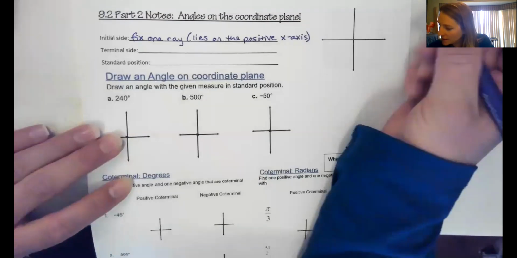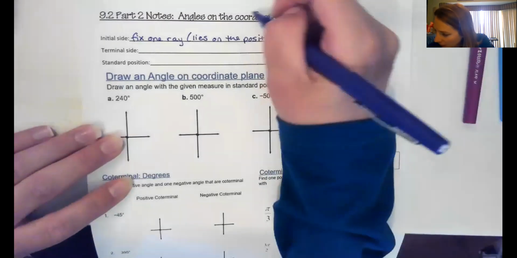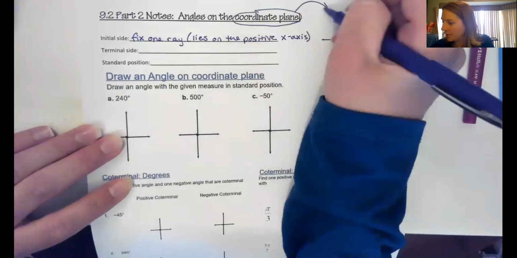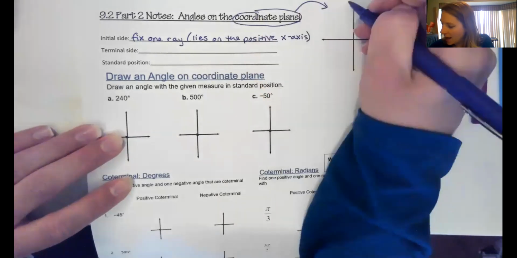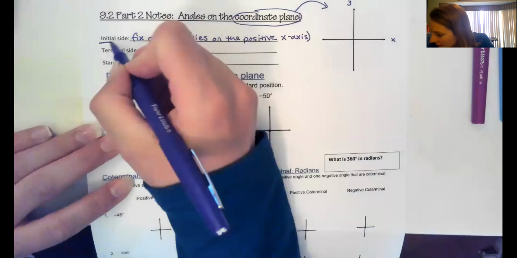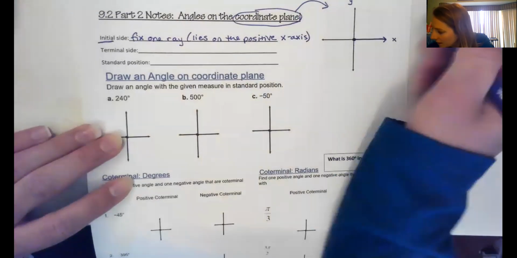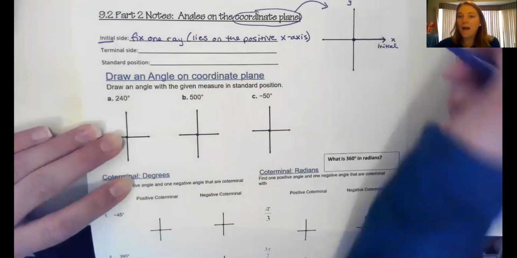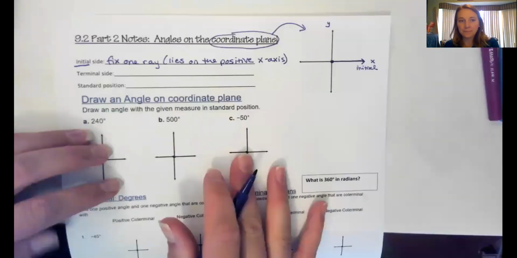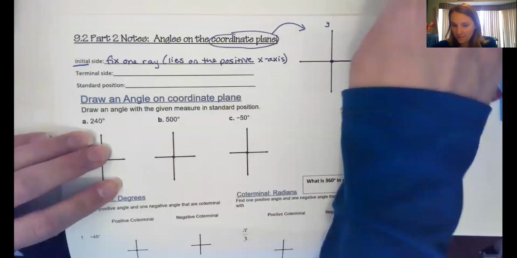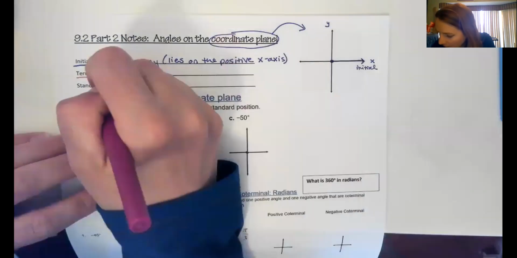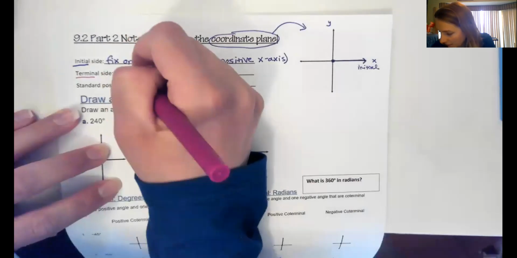And so for us, this coordinate plane, a coordinate plane is this thing right here, where we've got an x and a y. For our initial side, start at the origin, and I'll put it down here, initial side, on that x-axis. The terminal side, this is what we call the rotated ray.